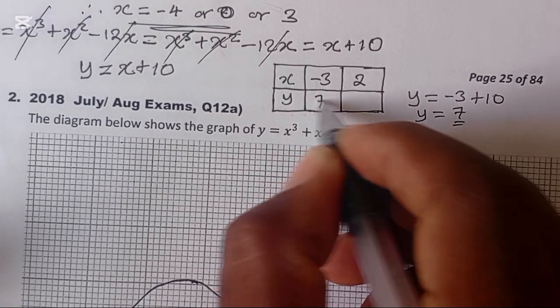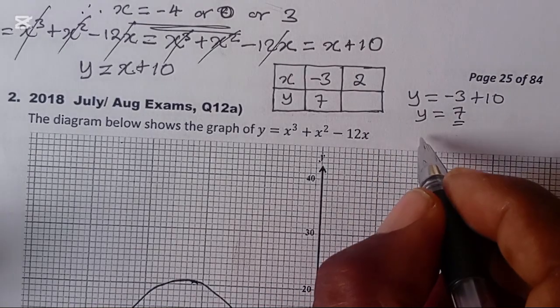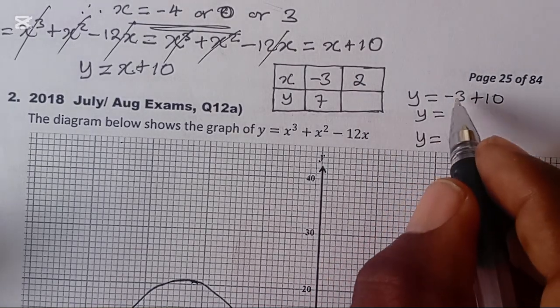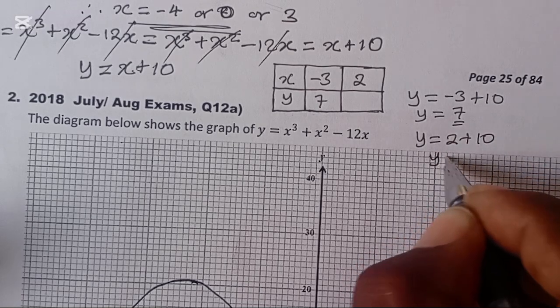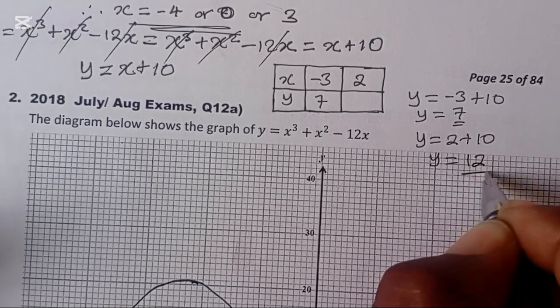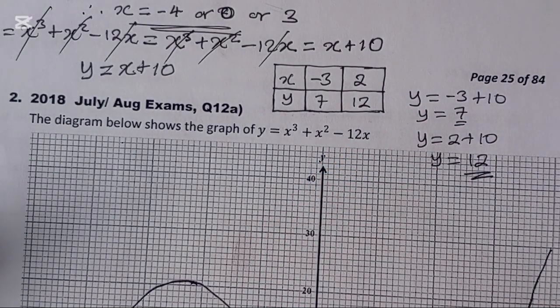So there it is, 7. So again, what is y when x is 2? I'll say y is equal to, where there is x, I'll put a 2 plus 10. So y is equal to 12. So when x is 2, y is 12.